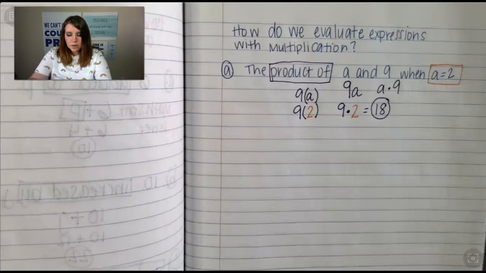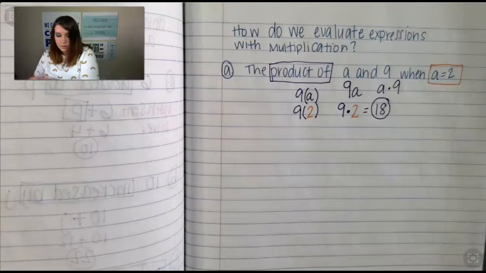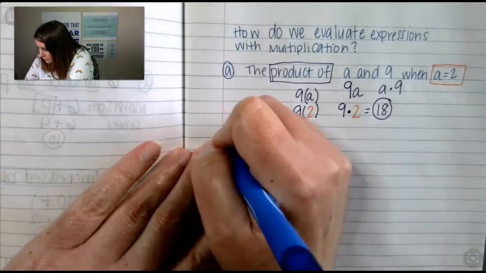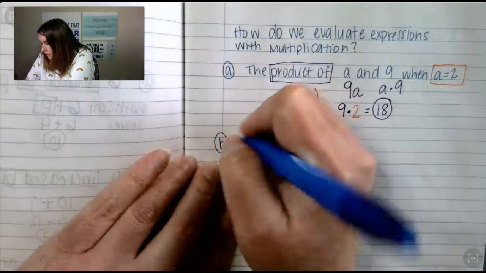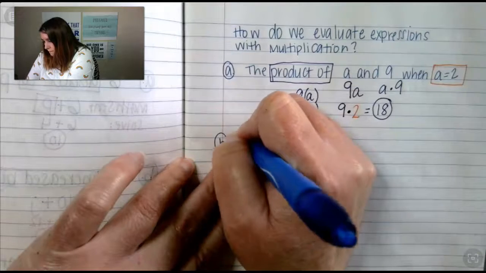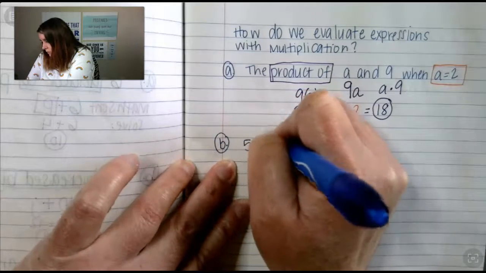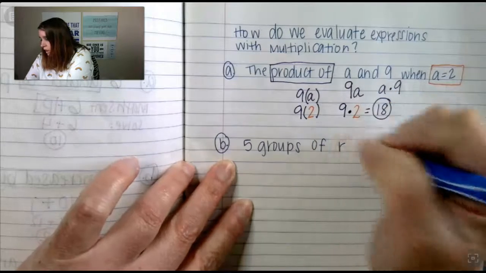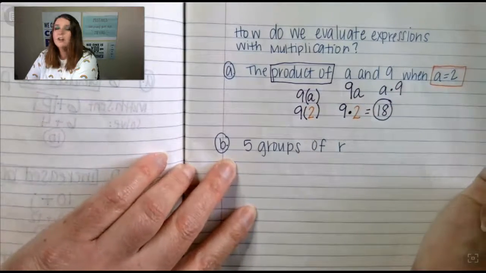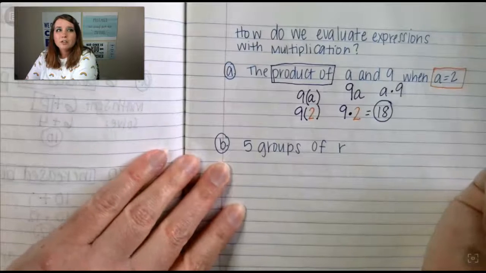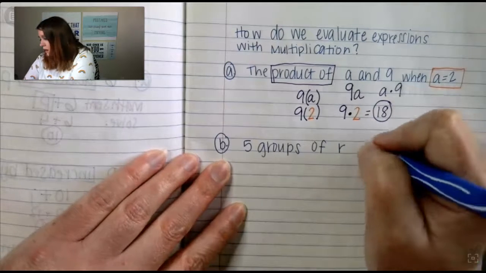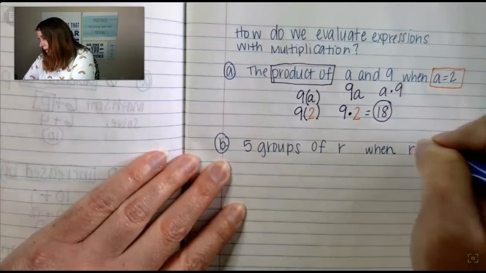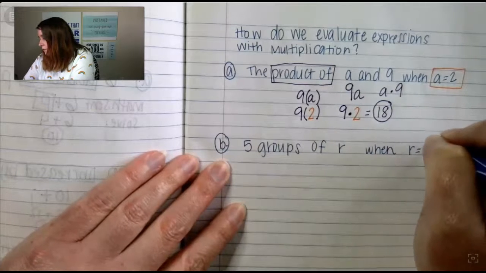All right. Let's do another one and see how we do on this. 5 groups of R, when R equals 15.